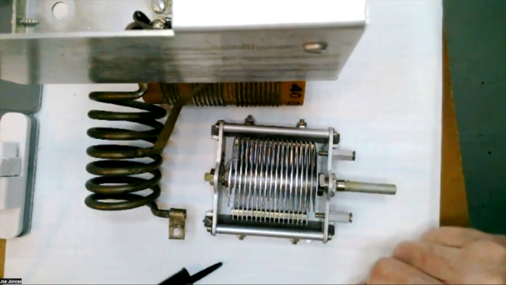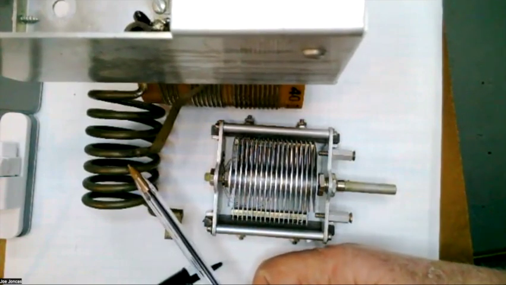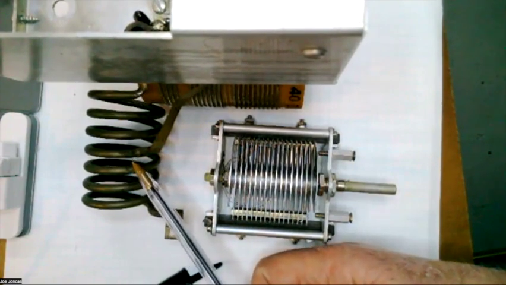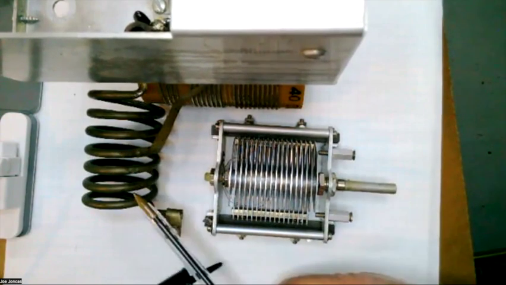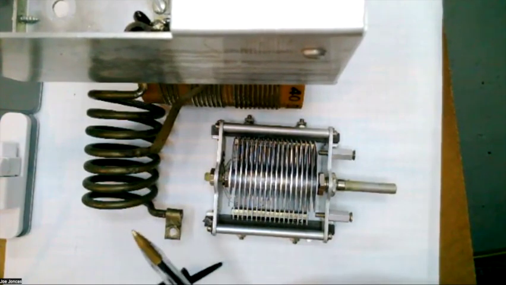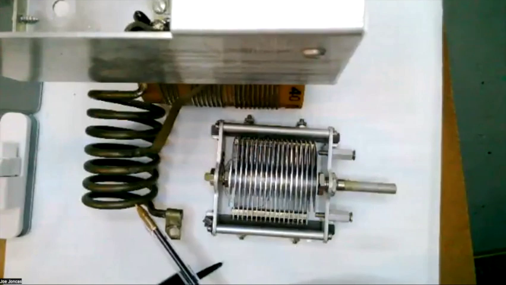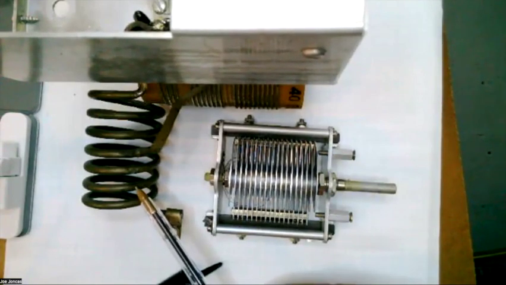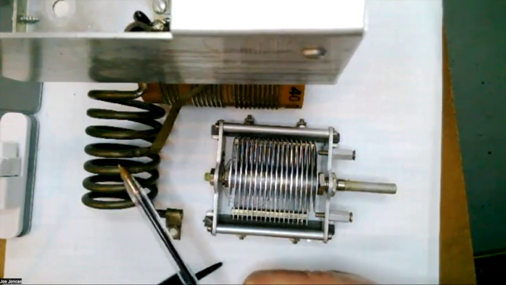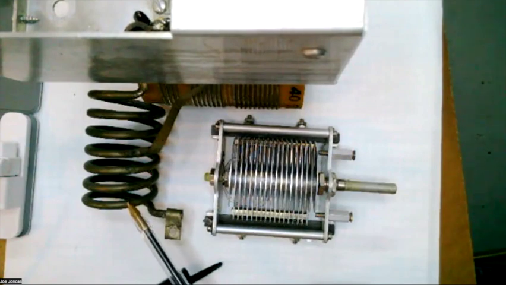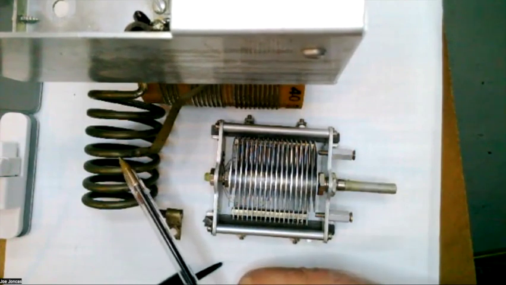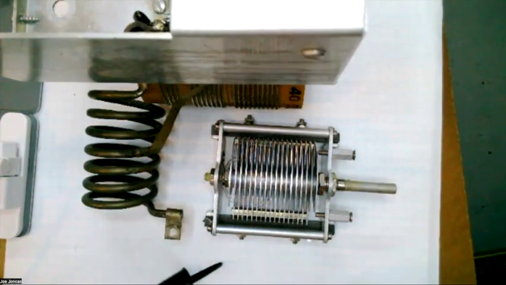But if you're running a full 1500 watts CW, and you turn off the power, you disconnect the 2800 volts that was on this, and you touch this, it's going to be hot. That does create enough current for it to get warm, but it's not going to be like a heater where you're trying to generate heat.